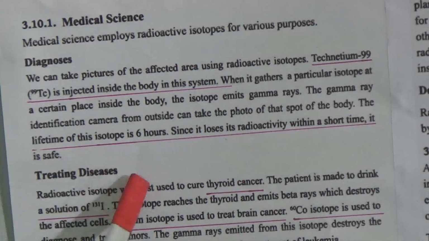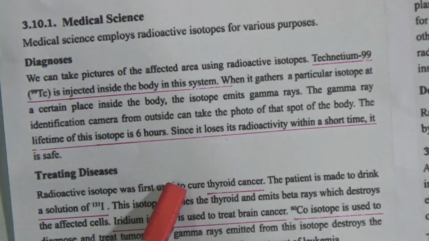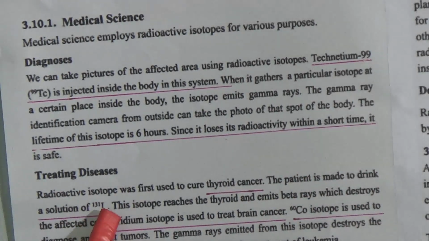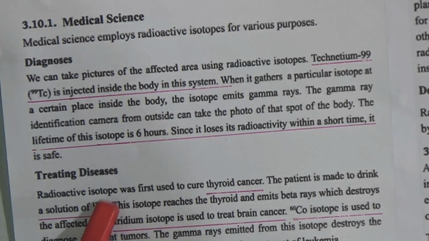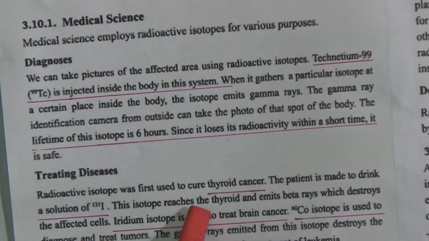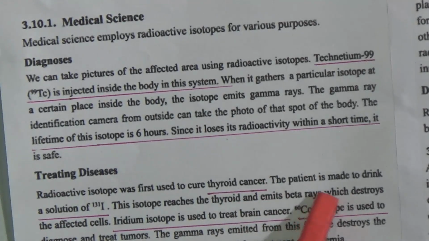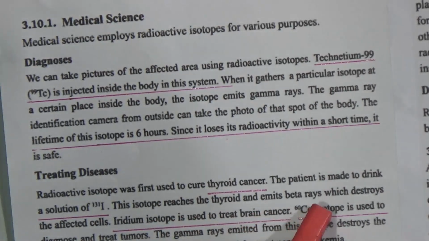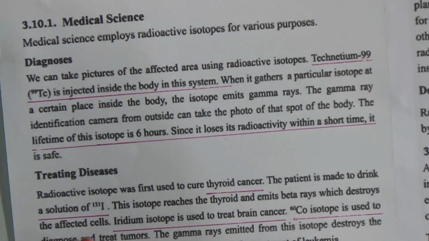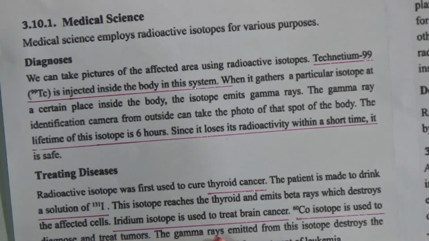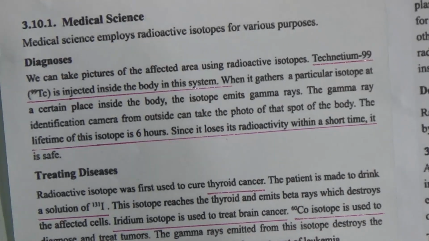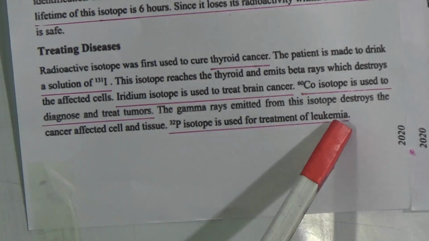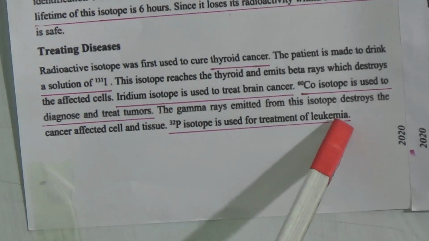Now come to treating disease. Radioactive isotopes were first used to cure thyroid cancer. The patient is made to drink a solution of iodine isotopes with mass number 131. These isotopes reach the thyroid and emit beta rays which destroy the affected cells. Iridium isotopes are used to treat brain cancer. Cobalt-60 isotope is used to treat tumors, and the gamma rays emitted from the isotope destroy the cancer-affected tissue. Phosphorus-32 isotope is used in the treatment of leukemia, which is also a kind of blood cancer.